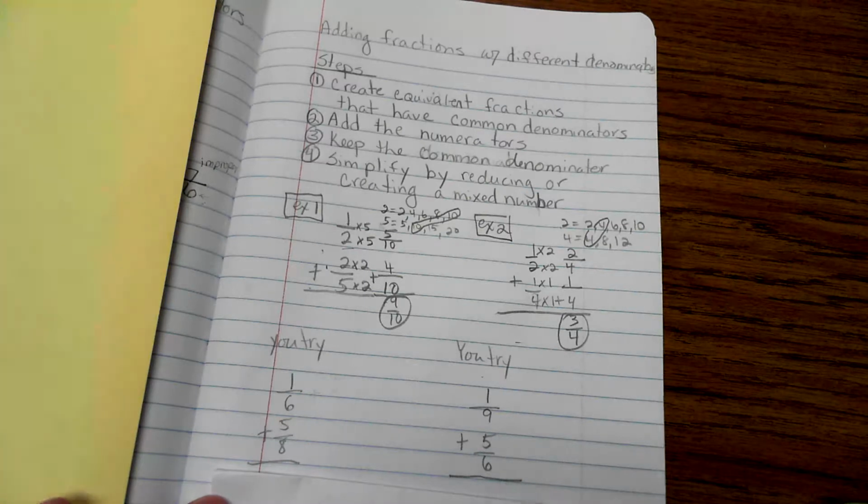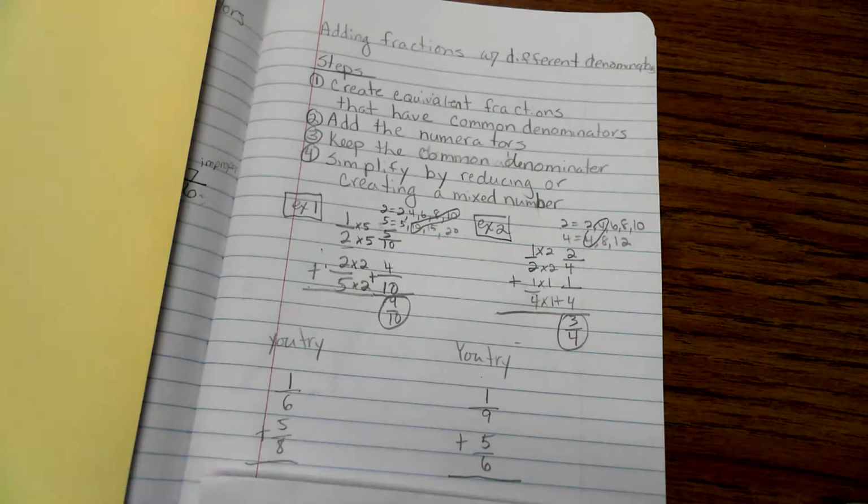Now just remember, if you need to go back in the video, you can pause it. If you want to go back to some of the steps, you can rewind. But always remember, once you get your answer, to always simplify, either by reducing or creating a mixed number at the end.